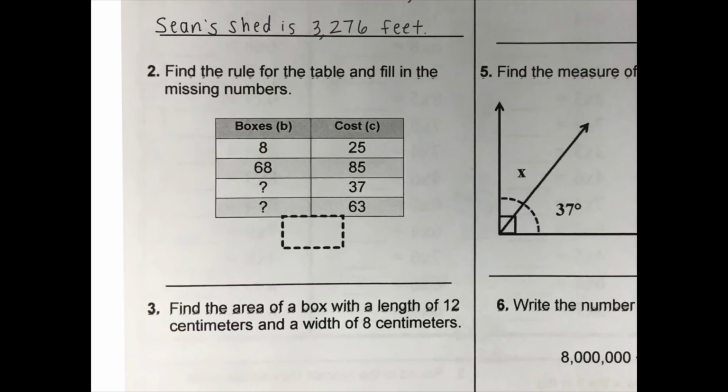Number 2 says, find the rule for the table and fill in the missing numbers. So we have boxes B to cost C. We need to ask ourselves, from input to output, are the numbers going up or down? So draw your arrow, and then you can come back to this problem, figure out the rule, and then figure out what our missing inputs are right there.